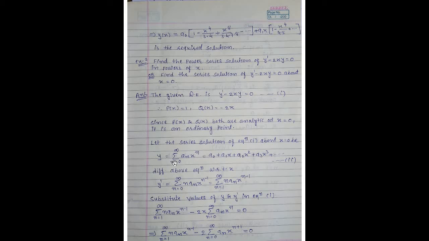Then we differentiate y with respect to x because we need y dash. So y dash is summation n running from 1 to infinity n a n x raised to n minus 1. We put expression of y and y dash in equation 1.